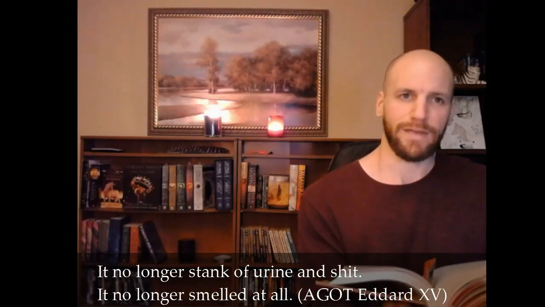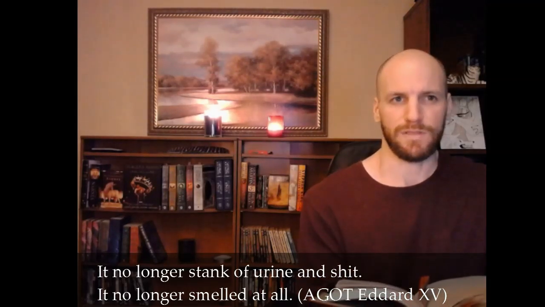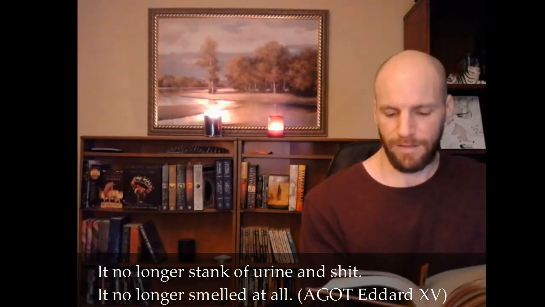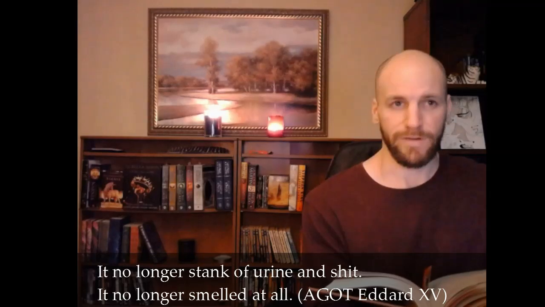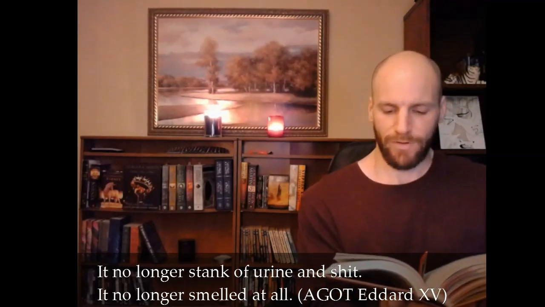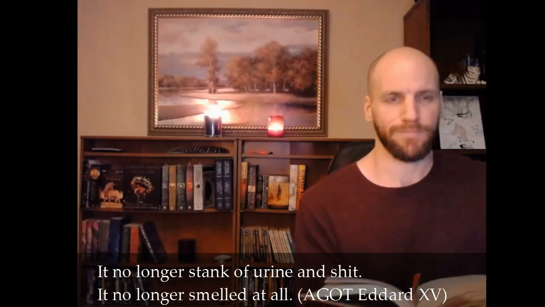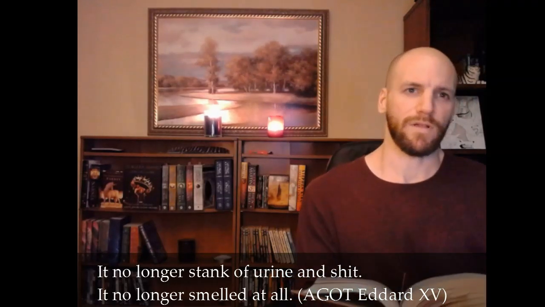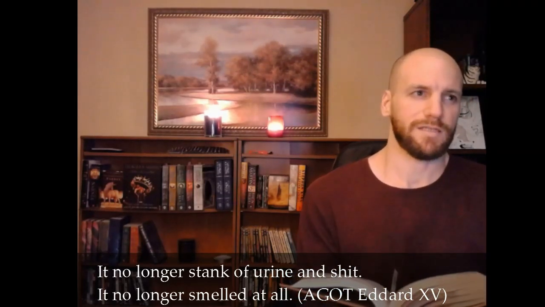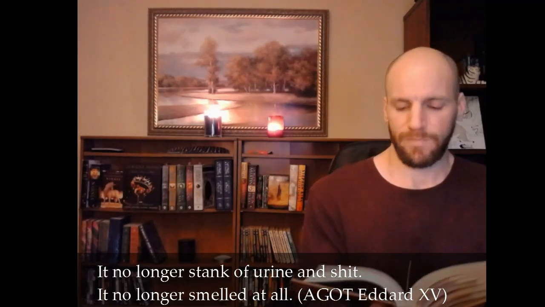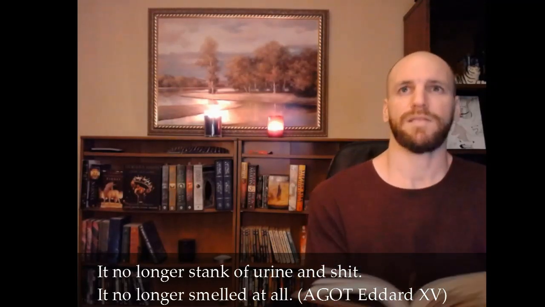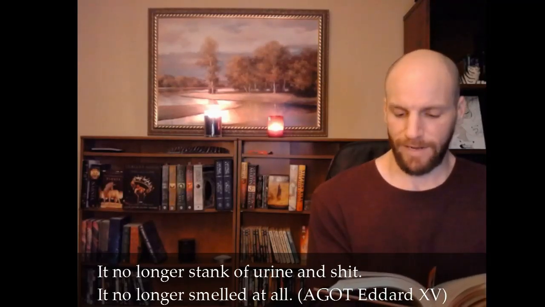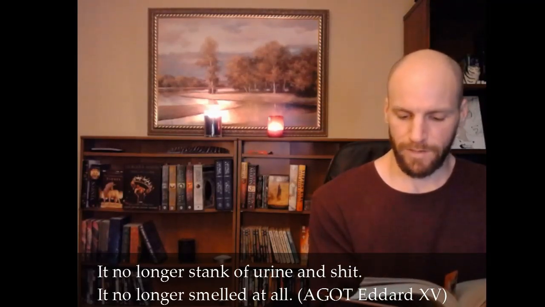But what's really happening is that Ned is getting used to the smell because he's been breathing it in every moment of every day for however many weeks he's been down here. And that's what happens when you're stuck with a smell for a long time. Your senses get used to it and you don't smell it anymore. So the subtext is that effect is in play. And that's why, quote, it no longer smelled at all.